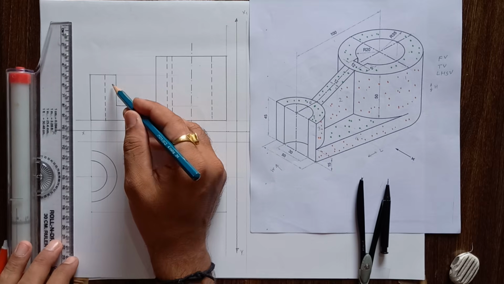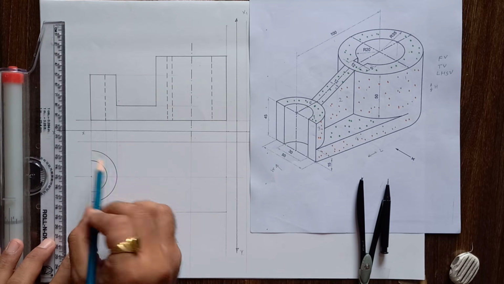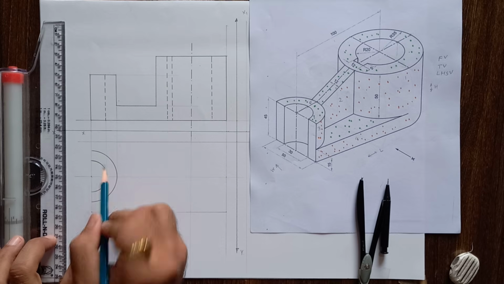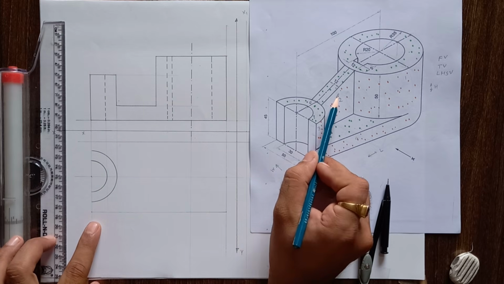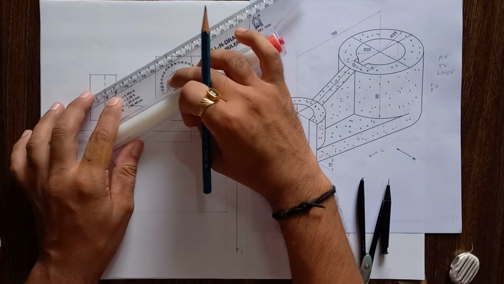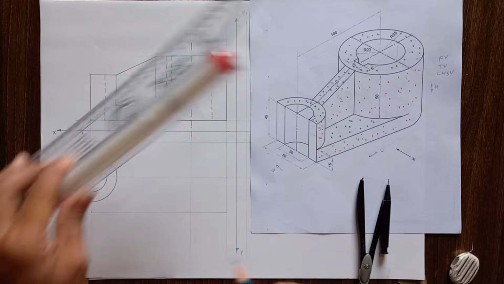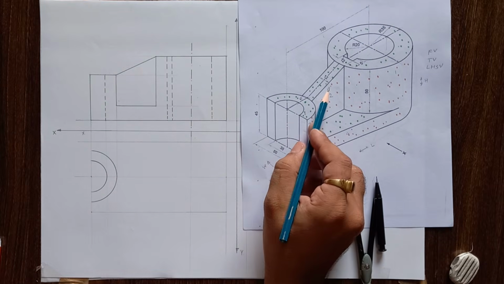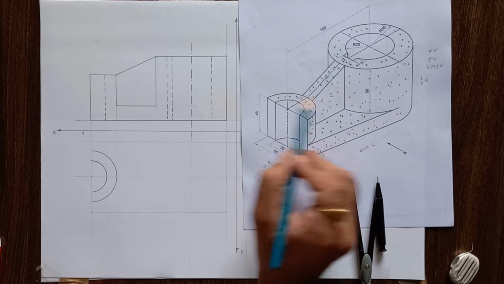You can see the front view and top view are perfectly aligned. So in the top view, the position of this part is correct. Now, in the front view, this rib is missing. So directly we can join these two endpoints. So this is the rib section. In the front view, the rib part is missing. Over here, this is the complete front view. So directly we can join this endpoint, and we get this section here.